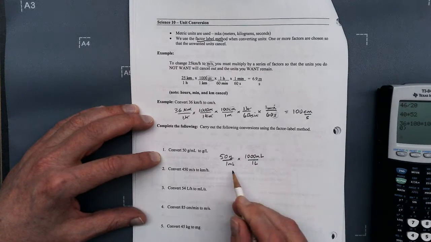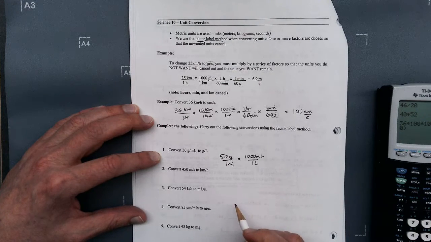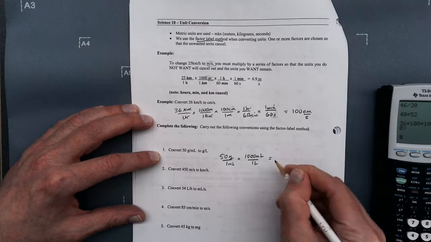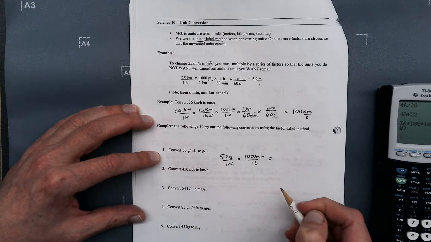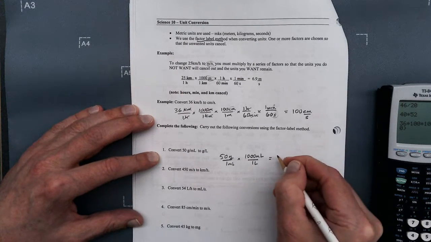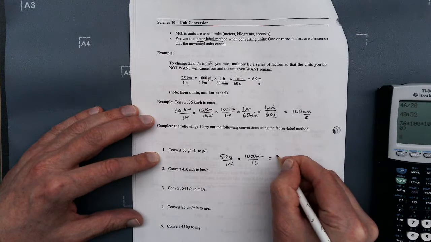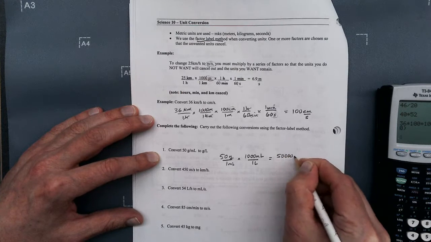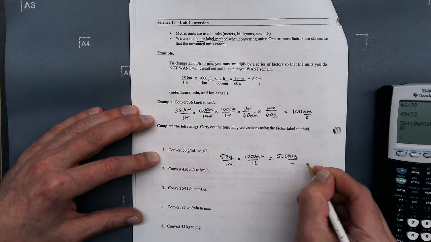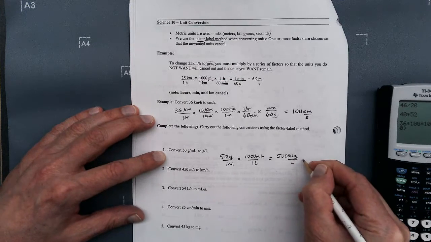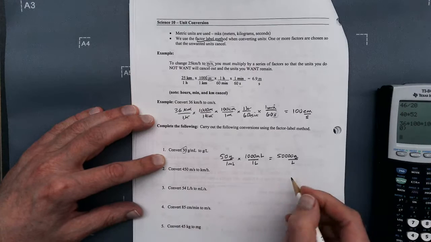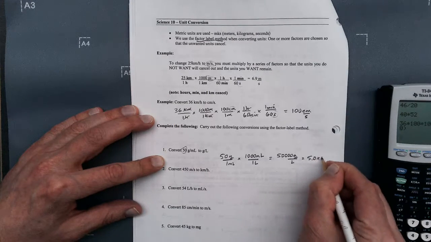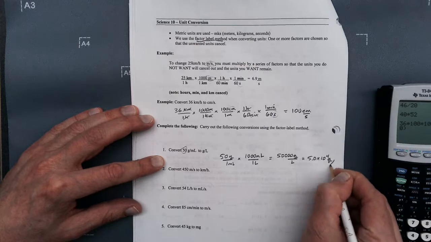Now I've taken care of the milliliter to liter conversion. Now I want to make sure I just multiply straight across, and we've got 50 times 1,000 should be 50,000. So we usually do this instead of 50,000 grams per liter. What we do is we write it in scientific notation, noticing that there's really only 2 significant digits there, and so we call it 5.0 times 10 to the 4 grams per liter.